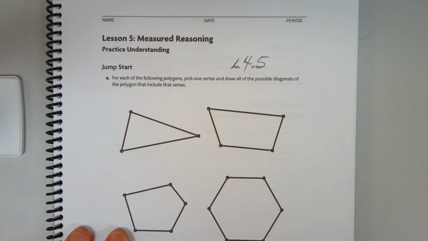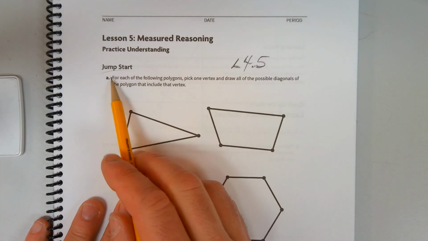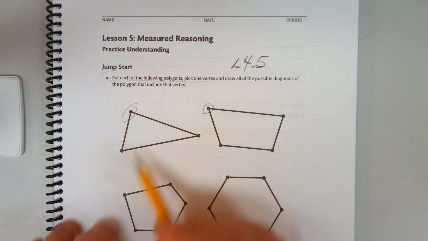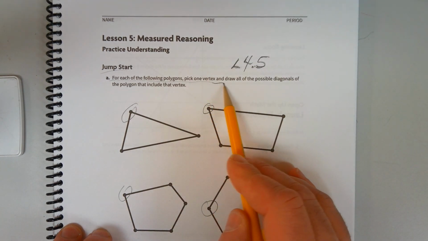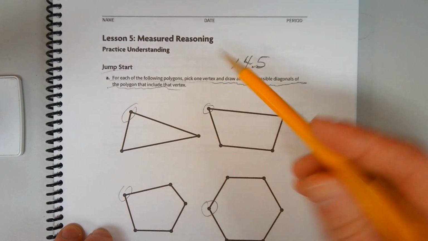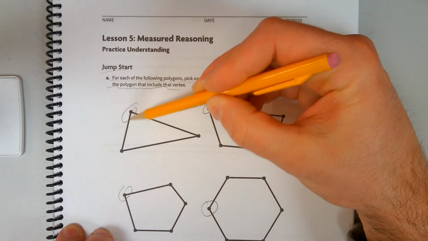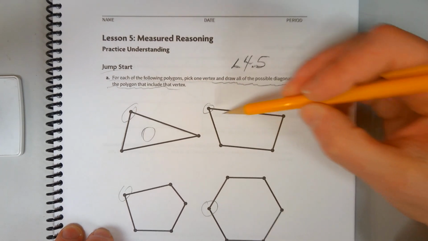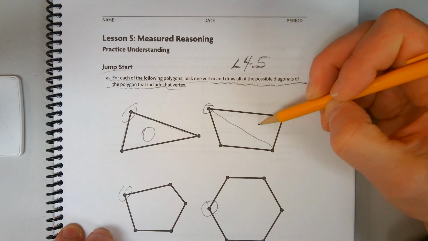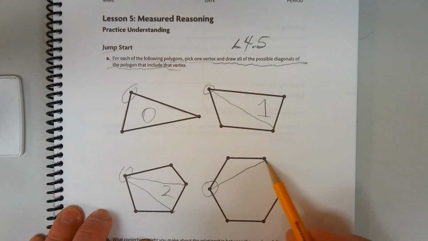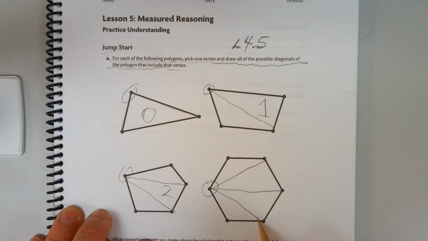Yes, very good. Jumpstart. We're just going to go through this real fast. For each of the following polygons, pick one vertex and draw all the possible diagonals of the polygon that include that vertex. Well, there's no diagonals here because those are sides. So 0, 1, 2, 3.